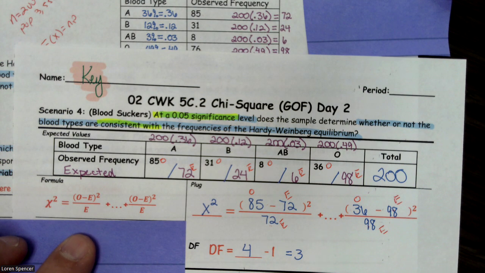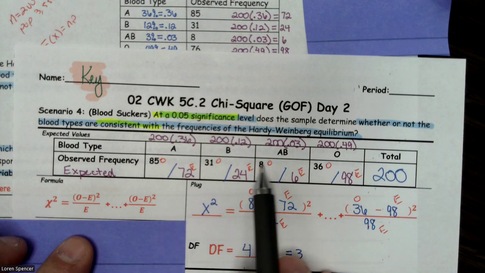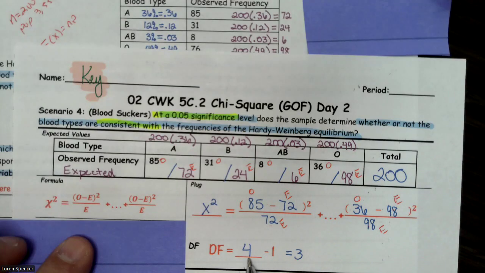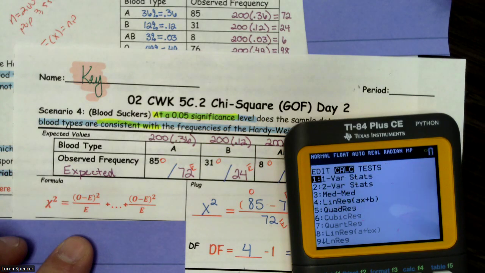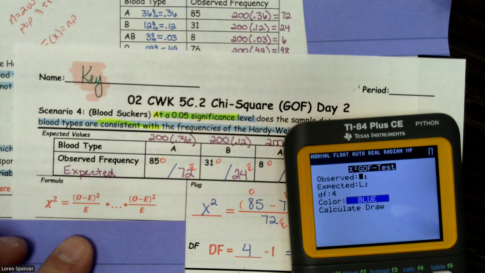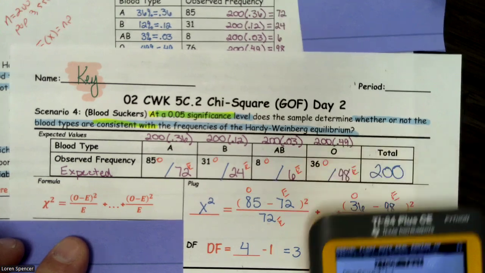Okay? Now, our degrees of freedom. Well, how many levels are there? How many categories? 1, 2, 3, 4 categories. So degrees of freedom are 4 minus 1. Well, we have all that information now, so let's go ahead and run our tests. So stat test, chi-squared goodness of fit, that's letter D. Our observed was L1, our expected is L2, and our degrees of freedom happens to be 4 minus 1. So in this case, we have 3 degrees of freedom.